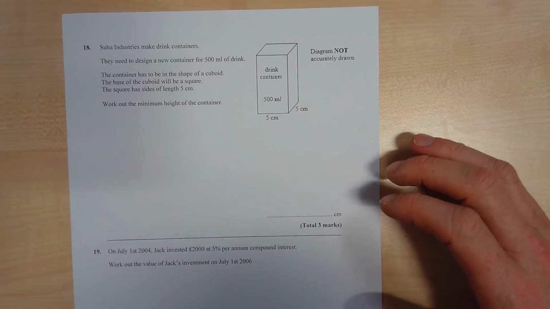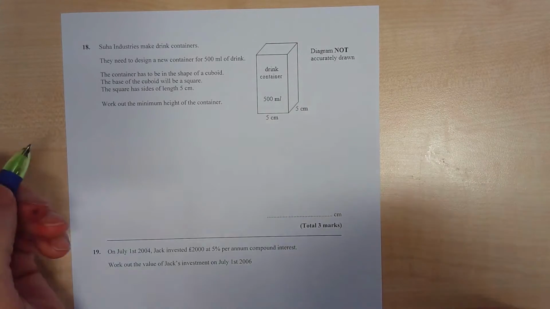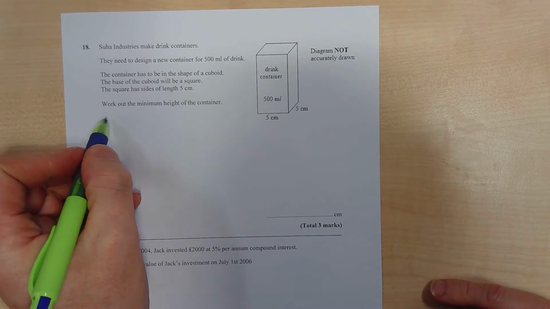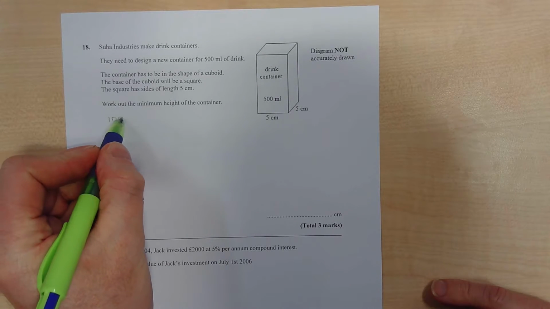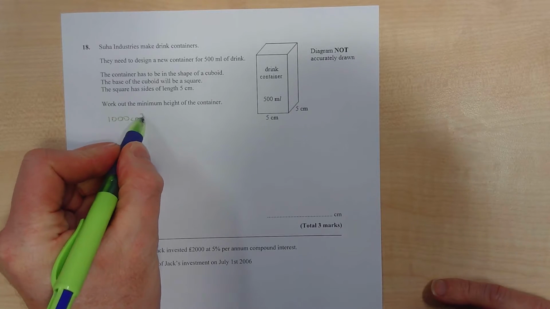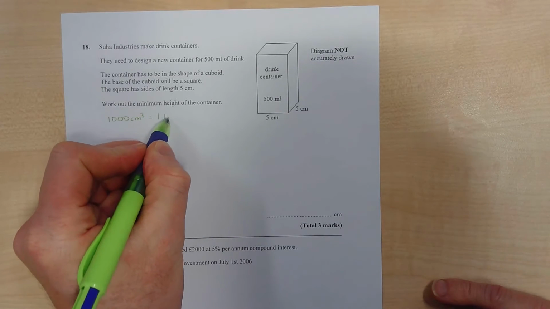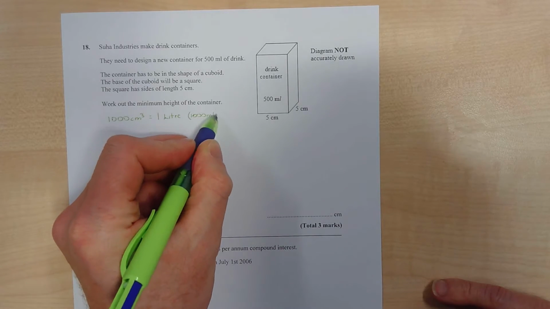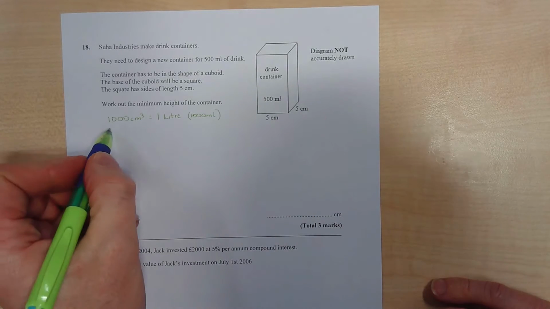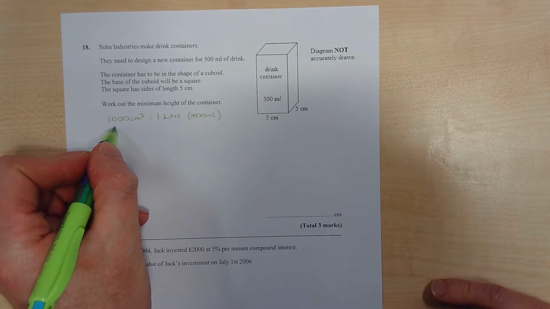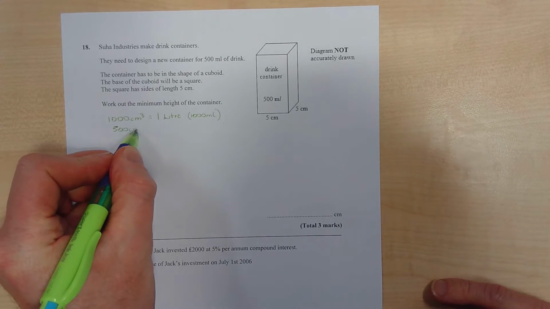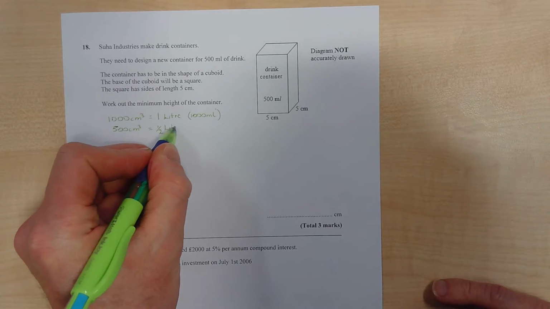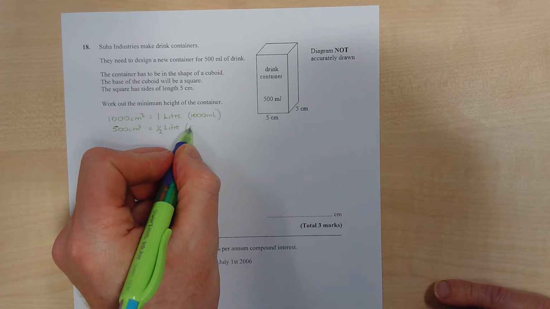Okay, question 18. So the thing that makes this tricky is a fact that you need to know when working out the volume, and that is 1,000 centimeters cubed is the same as 1 litre, which is 1,000 millilitres. Okay, now we've got 500, so we're looking at 500 centimeters cubed is equal to half a litre, which is what our container is, which is 500 millilitres.